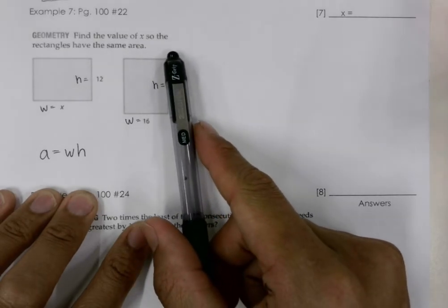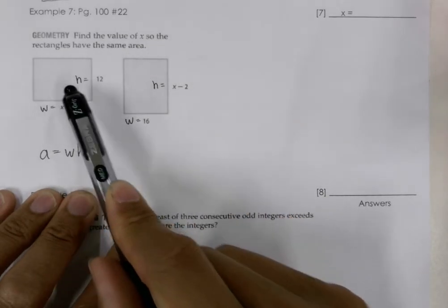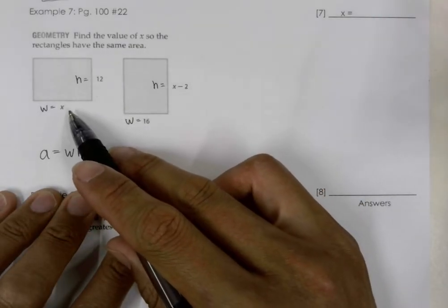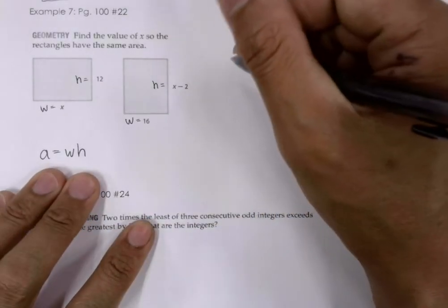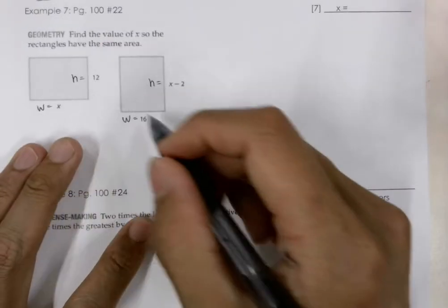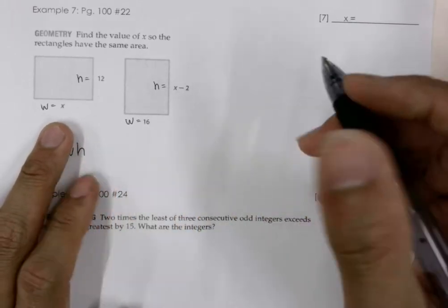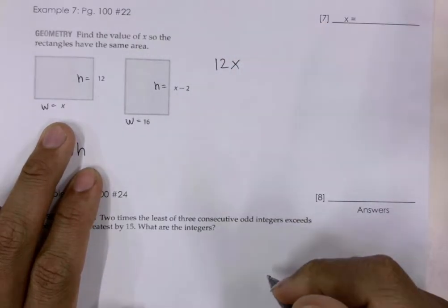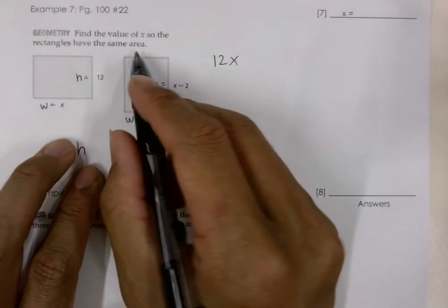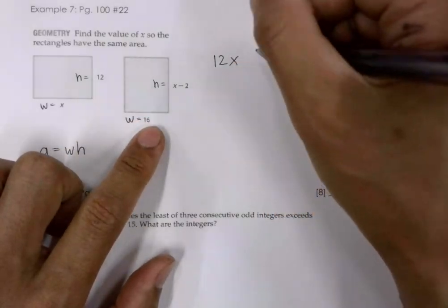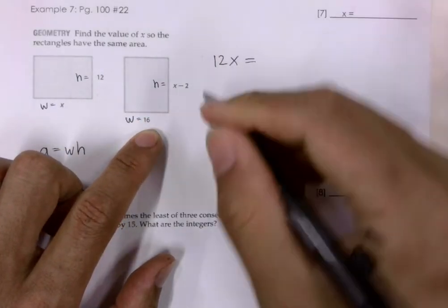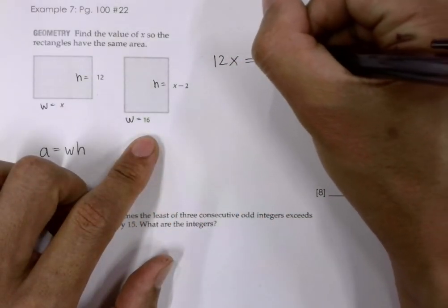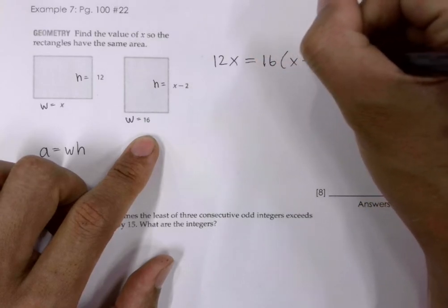So the problem is saying that if the area of this rectangle is equal to the area of this rectangle, what is x? Alright, so let's write the area of the rectangle on the left. It's going to be 12x. And they say that it has the same area as the rectangle on the right. So we're going to say 12x is equal to the width times the height of the rectangle on the right, namely 16 times x minus 2.